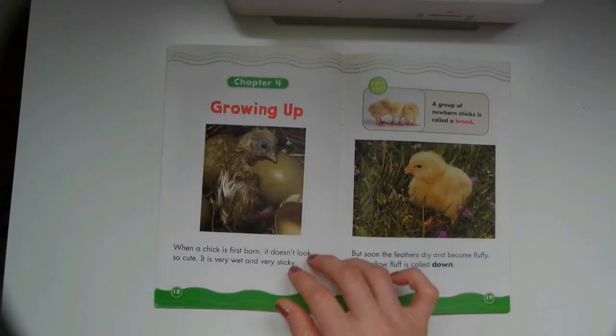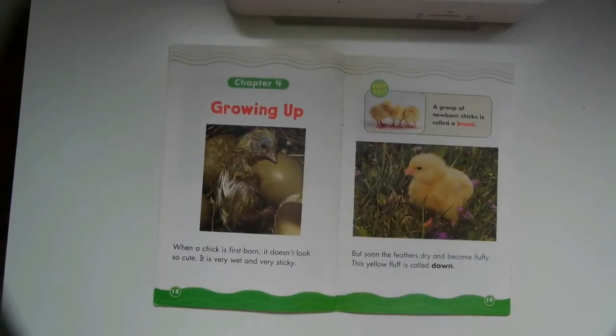Welcome to the world. Chapter 4, growing up. So when a chick is first born, it doesn't look so cute. It's wet and it's very sticky. So here's a fast fact about that. A group of newborn chicks is called a brood.